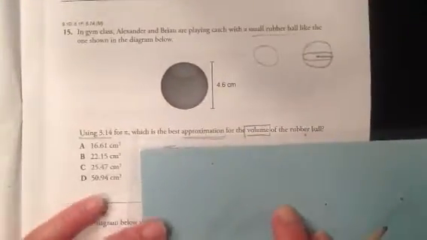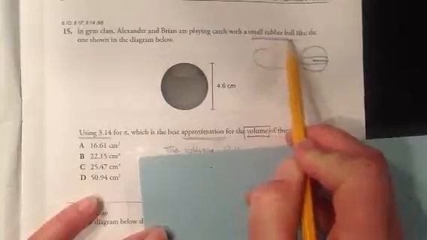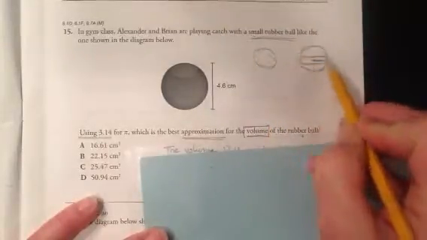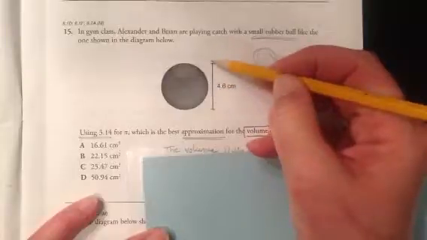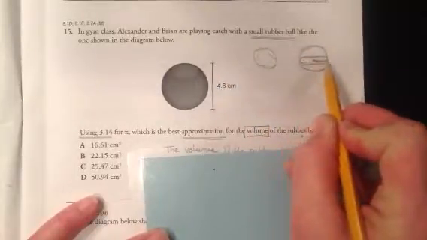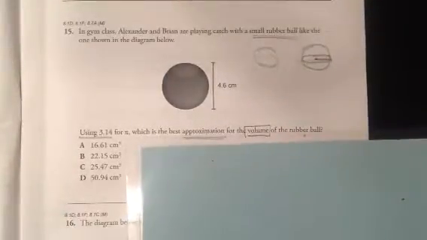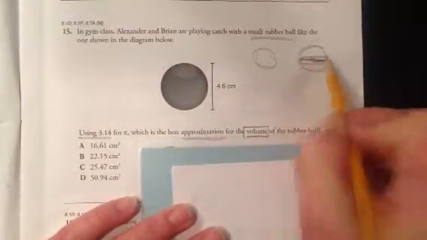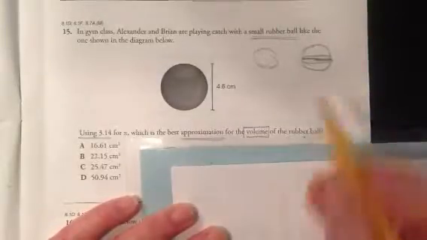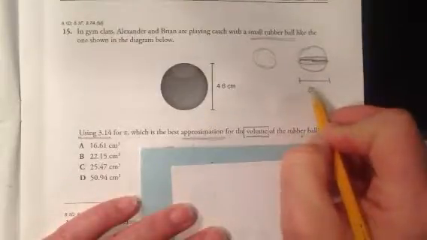Number 15. In gym class, Alexander and Brian are playing catch with a small rubber ball. Is that a circle or is it three-dimensional, like a sphere? Absolutely. So we notice something about the dimensions that they've given us. This is the entire length across, isn't it? Okay? So when you're given something, so they gave us, could we say that it goes directly in half? Okay? And we know that the entire distance across a circle is actually the diameter.